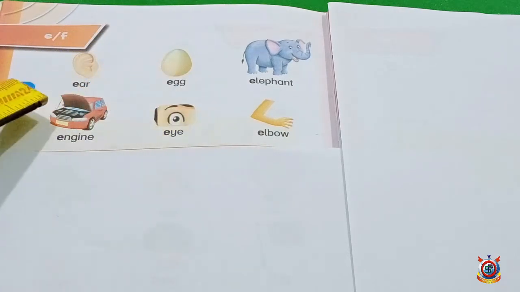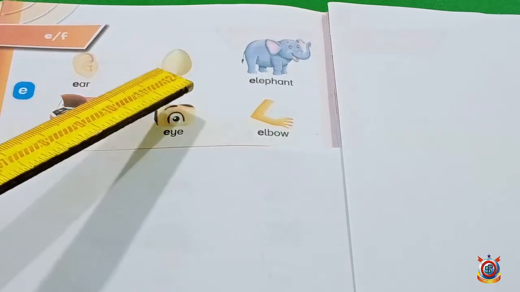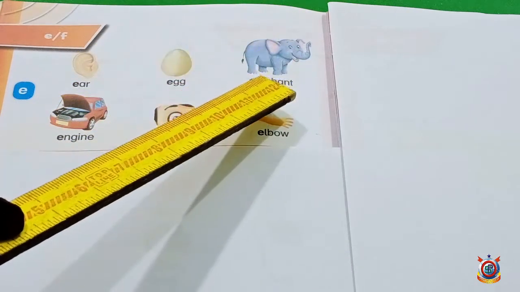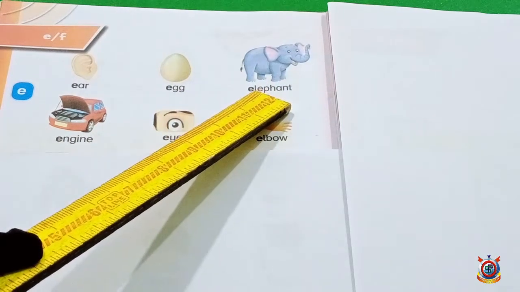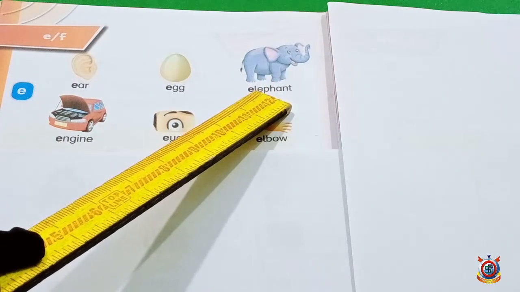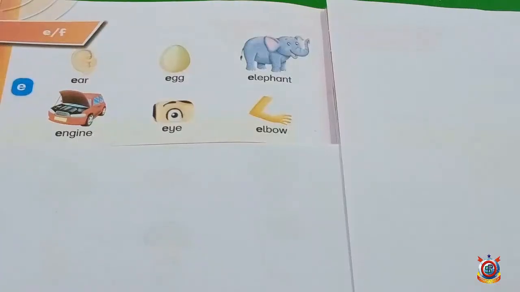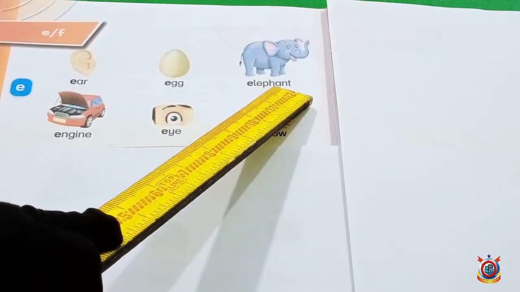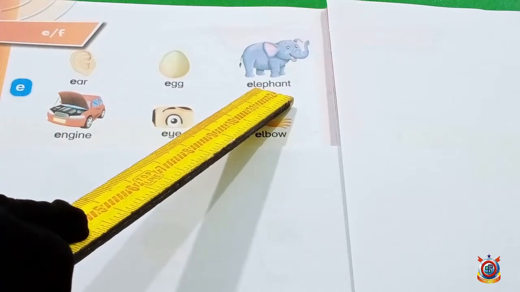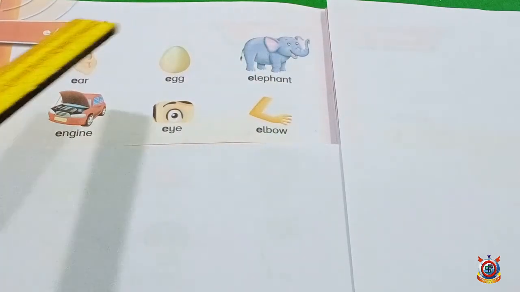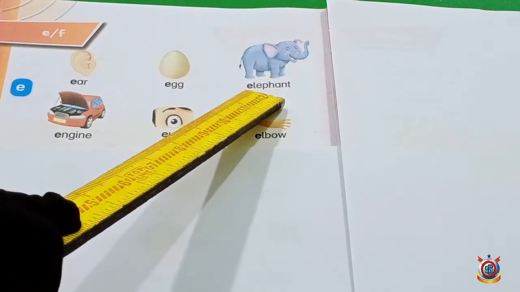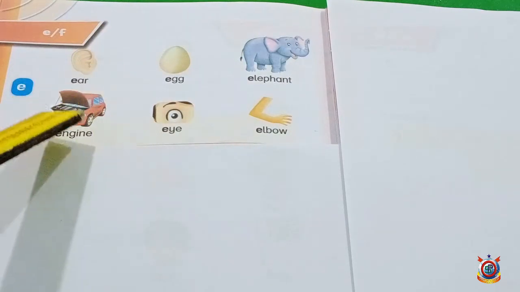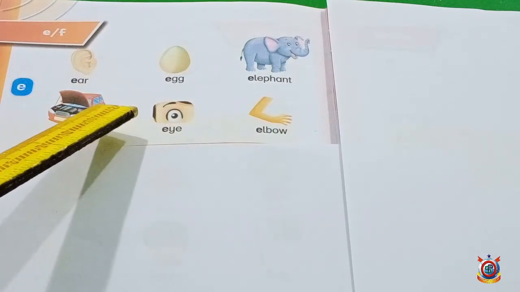Egg. Okay, now tell me what is this? Yes, this is elephant. The beginning sound of elephant is A. Elephant. Okay, this is an engine.